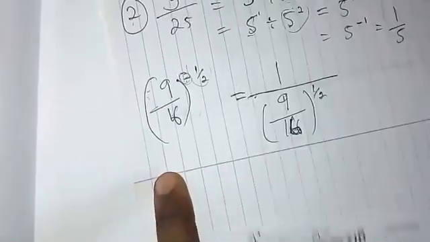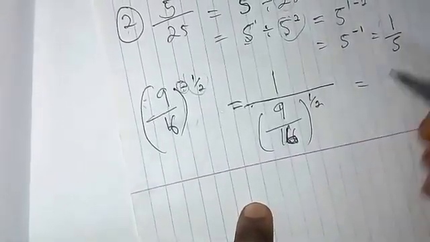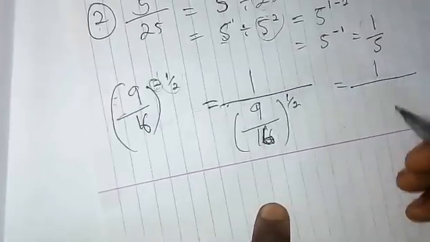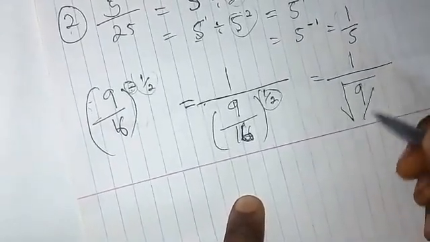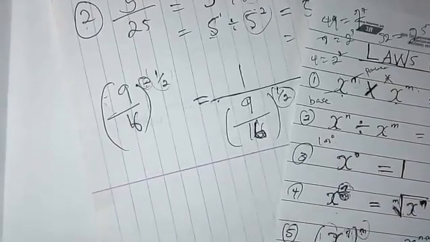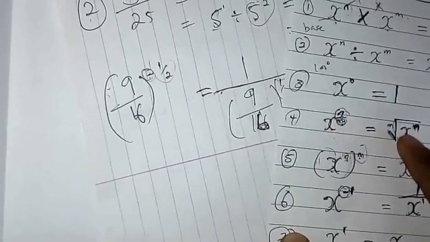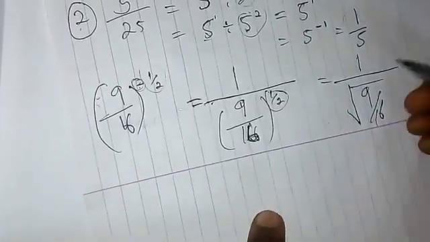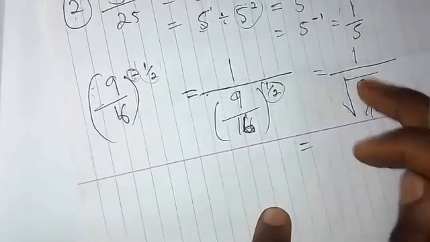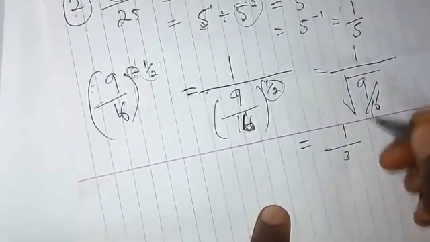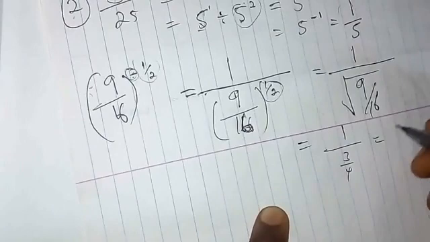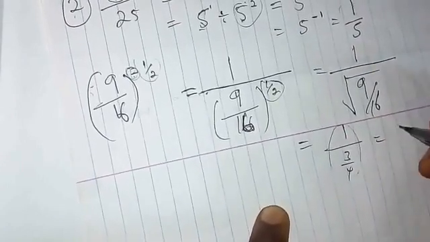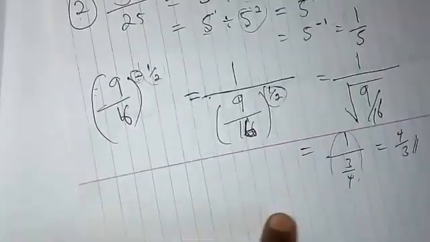Now it's the same thing as 1 over the root of 9 over 16, according to this law here. Since you've done that, find the root: the root of 9 over 16 is 3 over 4. By taking the inverse of it, we simplify this as 4 over 3, and that is your final answer.